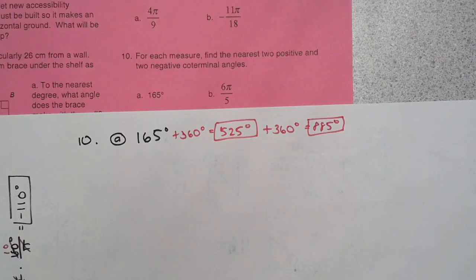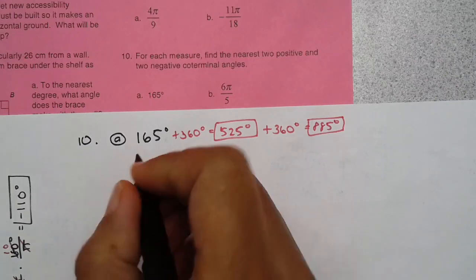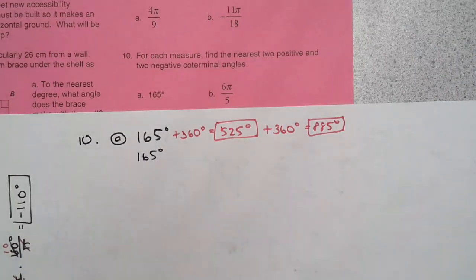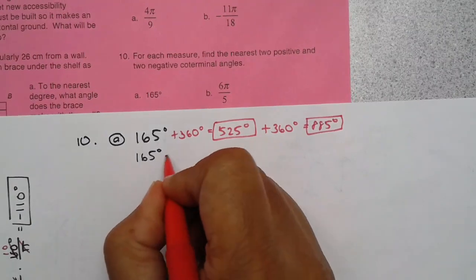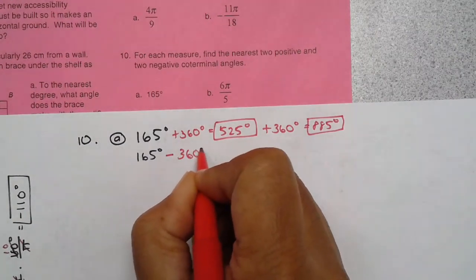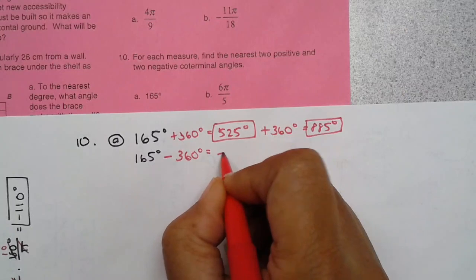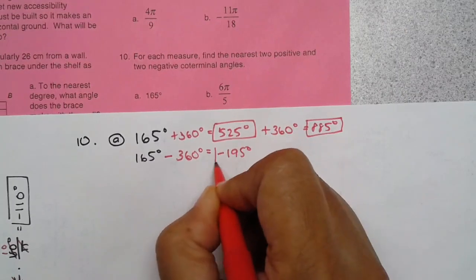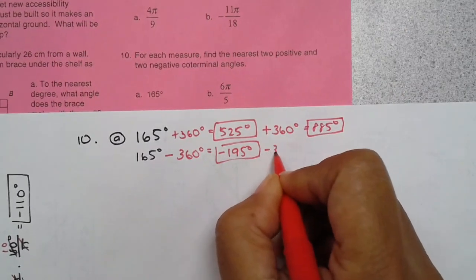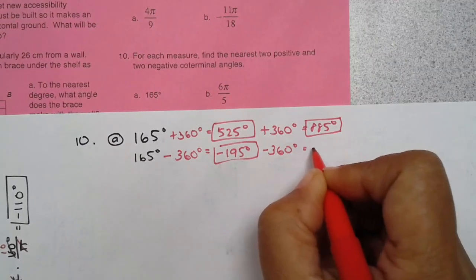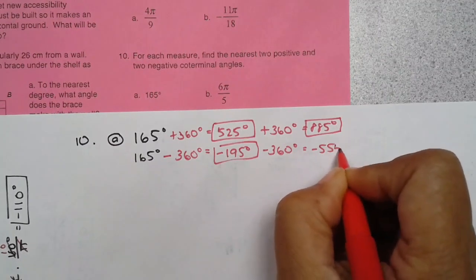We have to find 2 negatives. So again, I'm going to start with 165, but going in the opposite direction means I'm going to subtract. Subtract a full circle of 360 gets you negative 195 degrees. But subtracting another full circle gets you a total of negative 555 degrees.